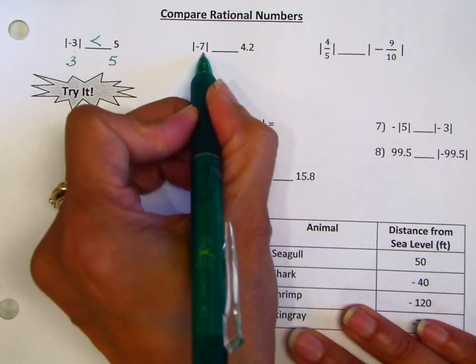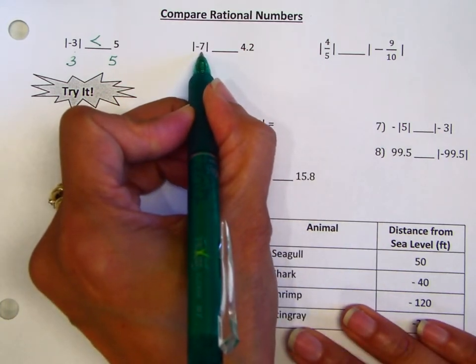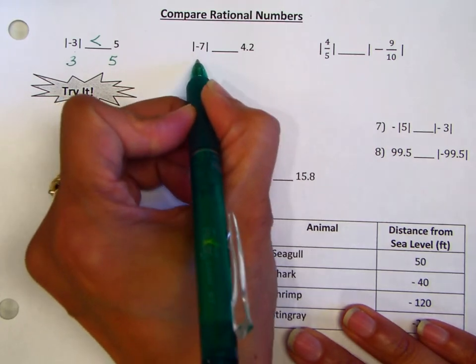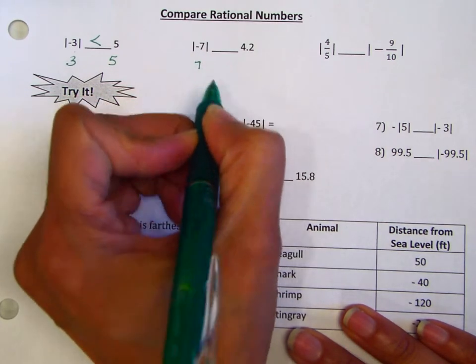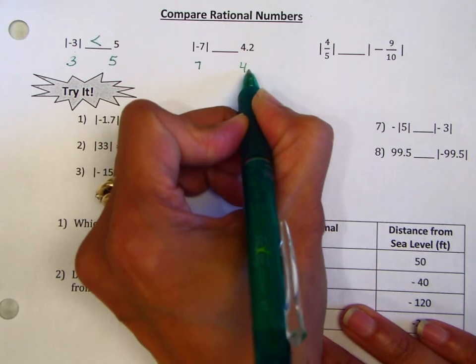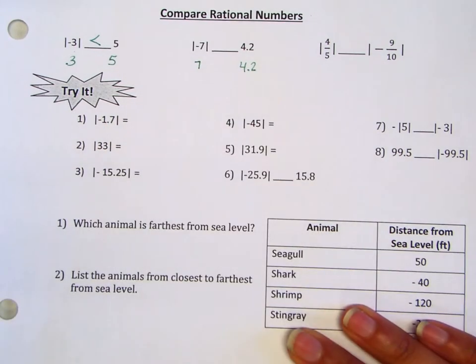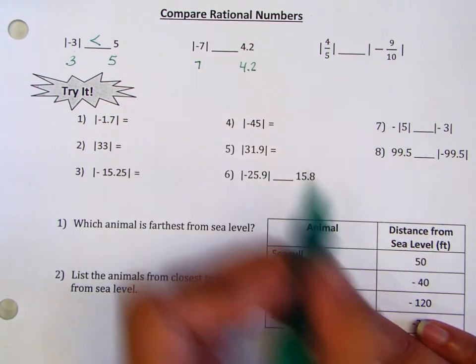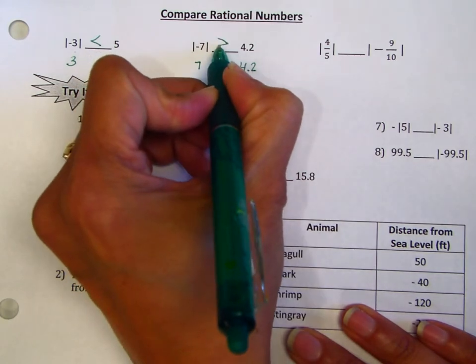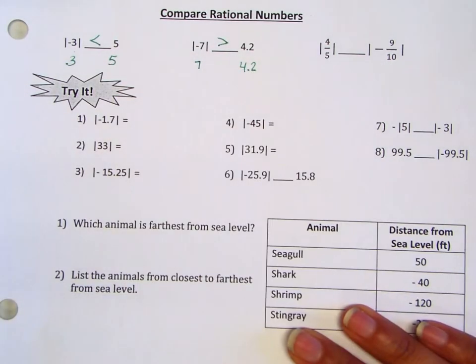The absolute value of negative 7. How far is negative 7 from the 0? It is 7 units away. And then we have 4.2. Which one of those numbers is greater? The absolute value of negative 7 is greater than 4.2.